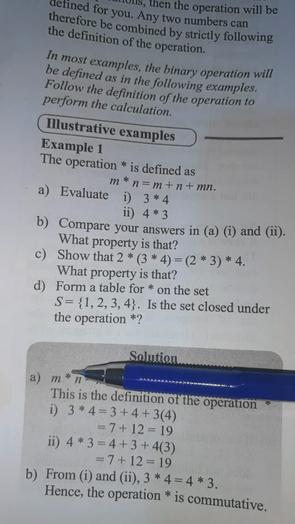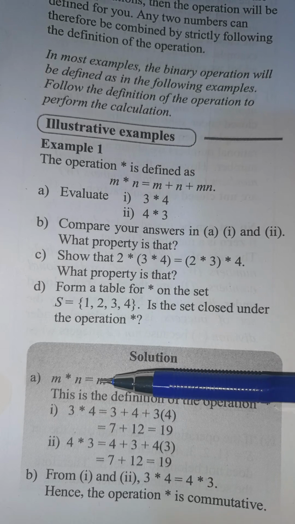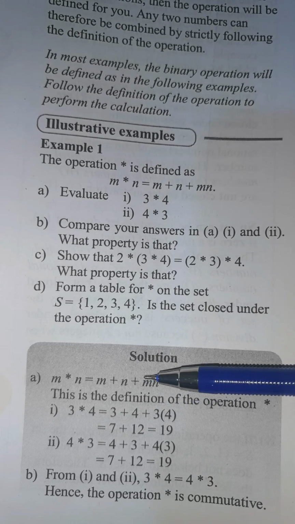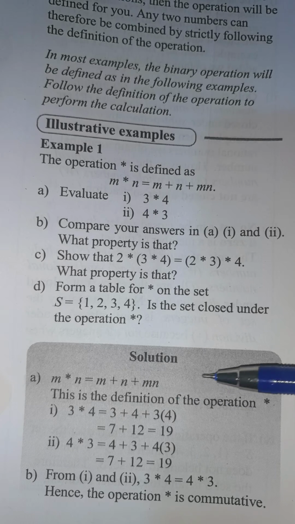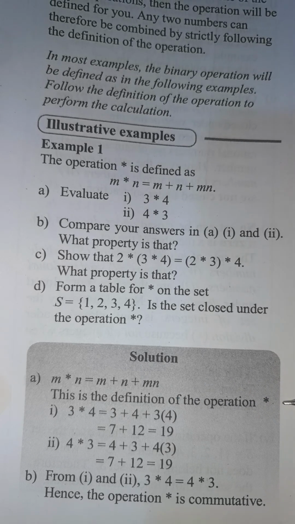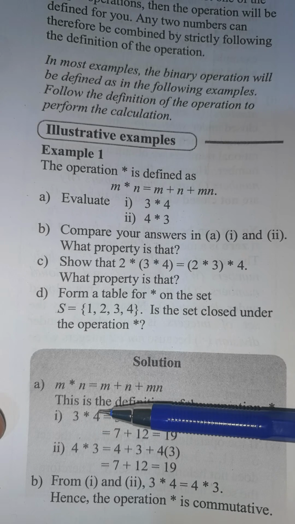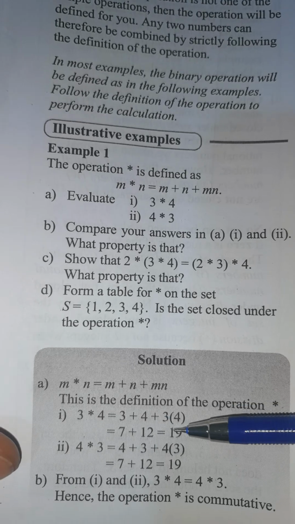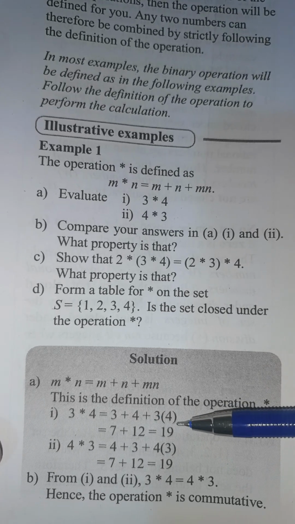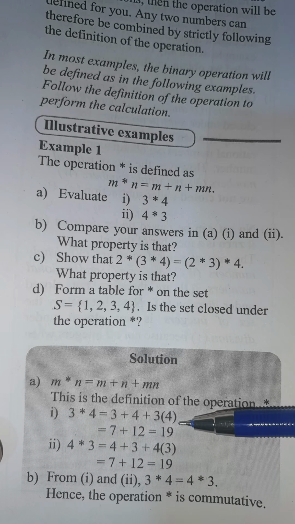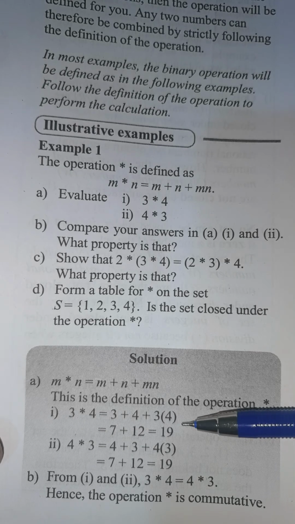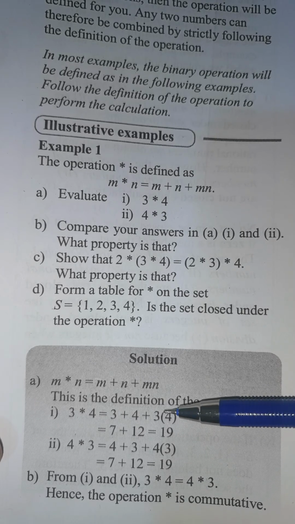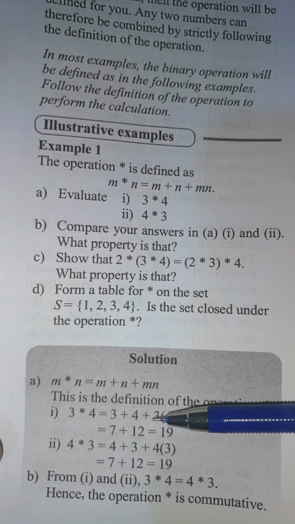Now that we have the expression, put the expression down again. M star n is equal to m plus n plus mn. This is the definition of the operation star. So with the I, 3 star 4, looking at this, you do substitutions. It's as simple as that. So you can watch this or pause the video. Maybe what I'm saying is faster because I think it's easy, but that's not it. I'm very relaxed with this. So pause the video and watch this very carefully. It's just a matter of substitution.